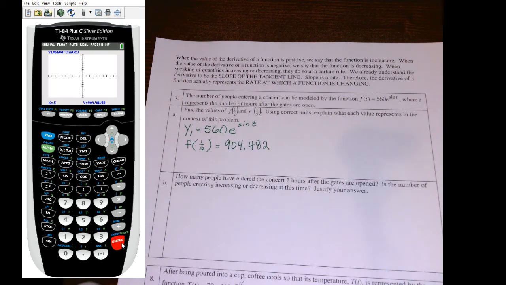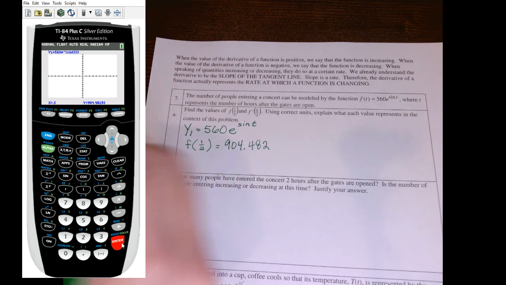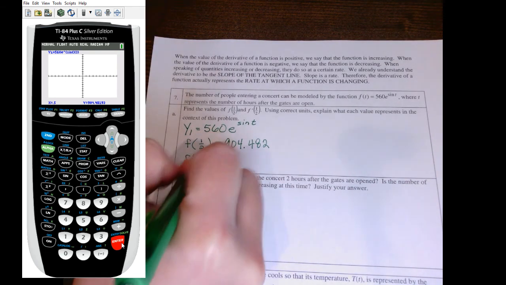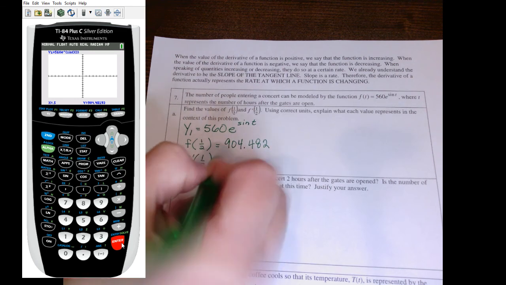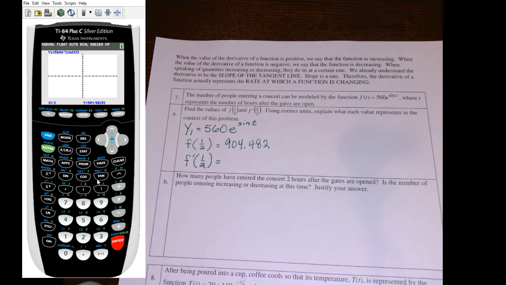Okay, now I know it says to use correct units, explain what each value represents. I'm going to do that here in just a second. I want to go ahead and do the rest of our calculator work first. And the next thing it asks us to do is to find f prime of 1/2. So you remember how we did that in the second trace menu. We're going to go second trace, and this time we're choosing option 6 to find the derivative.